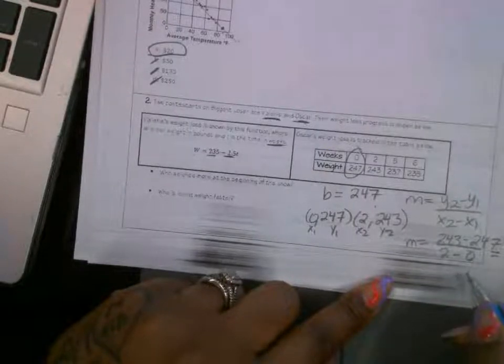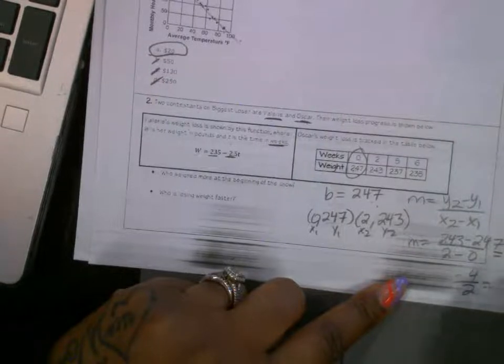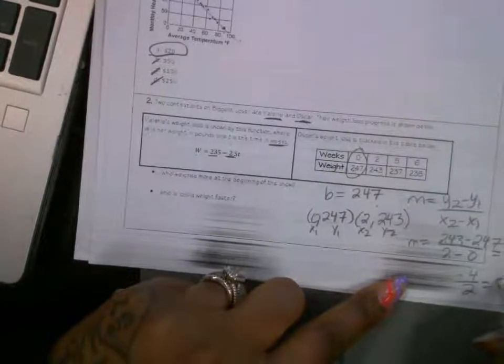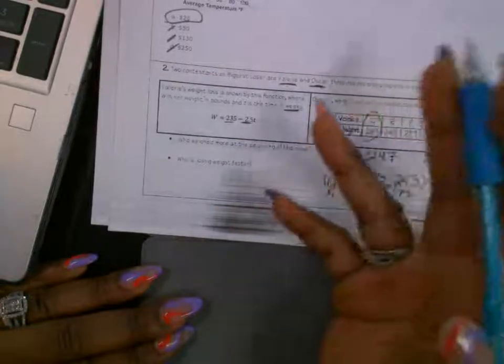On the top, this gives you negative 4 over 2. Yes, negative 4 over 2. So this gives you negative 2. So you're losing 2 pounds, so your M is negative 2. It's 2 pounds every single week, and Valerie's is 2.5 pounds every single week.